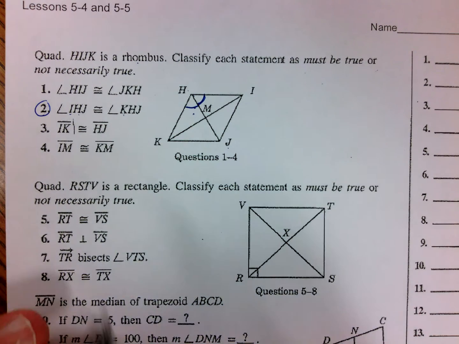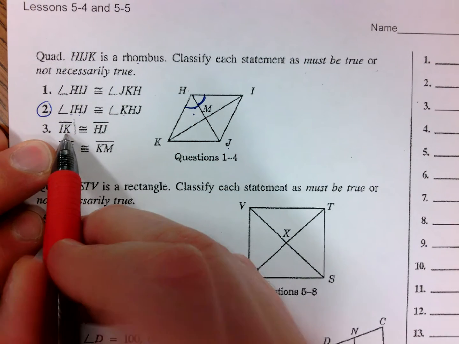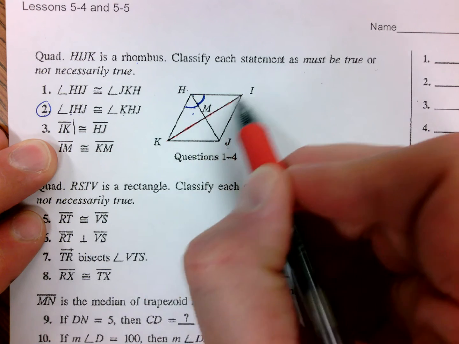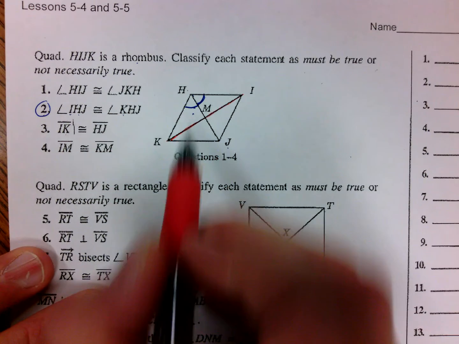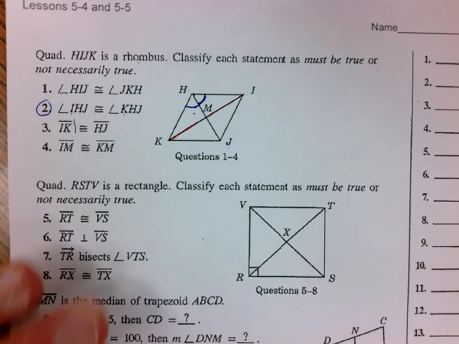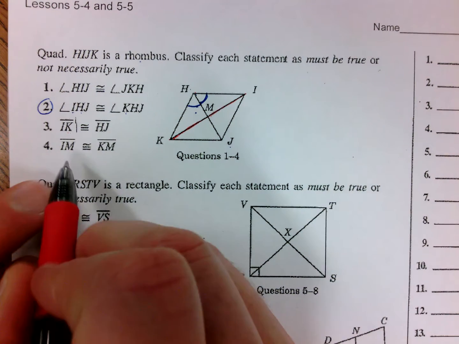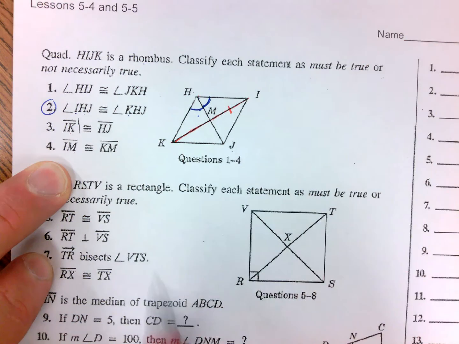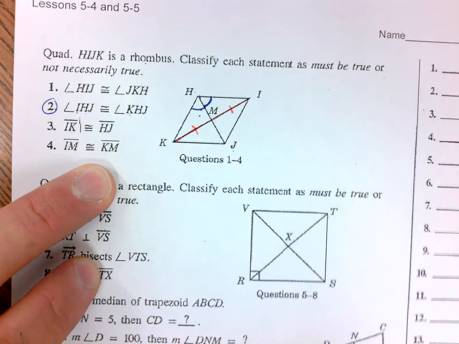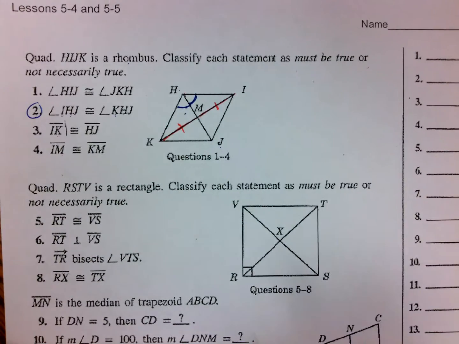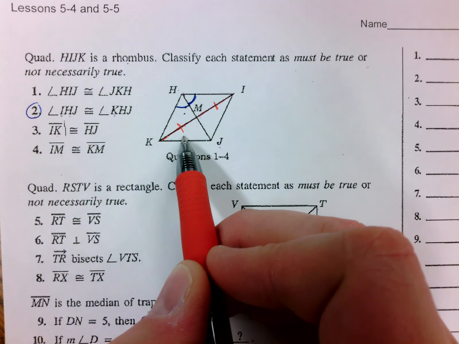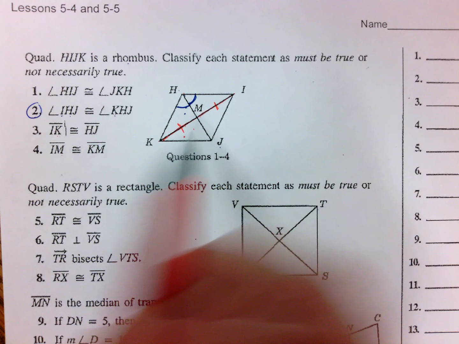Number 3 says that IK, this diagonal, is congruent to HJ. So are the diagonals congruent in a rhombus? And that is a no. So number 3 is false. Number 4 says that IM, this little piece, is congruent to that little piece. In other words, do the diagonals bisect each other? And that is true for a rhombus. So number 4 is true.